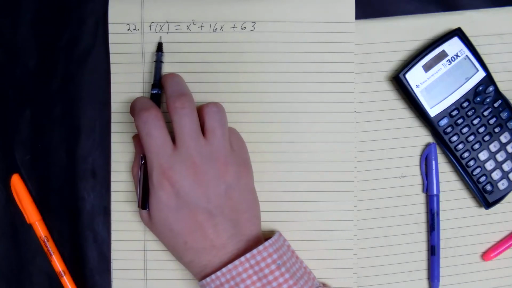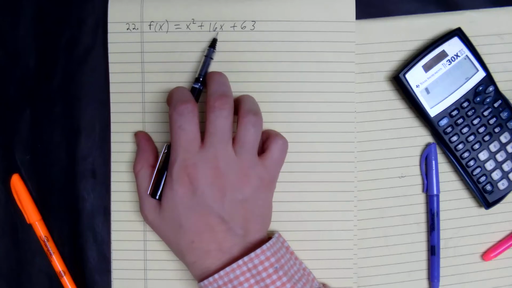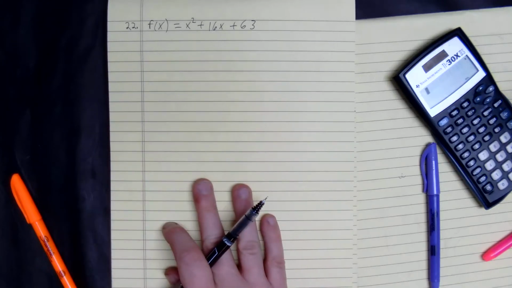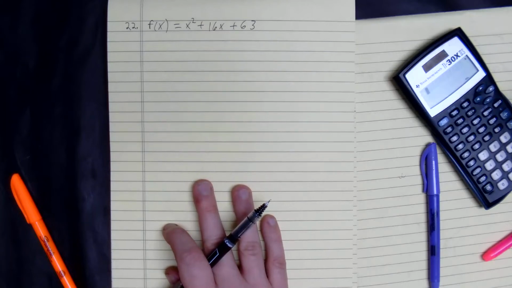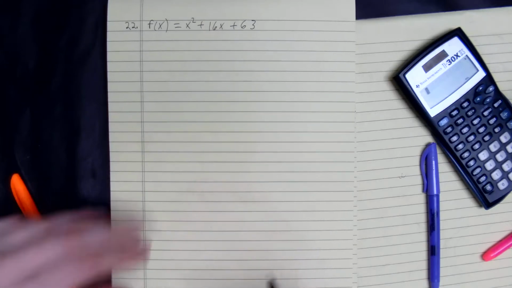We are going to convert this into vertex form. That's the goal of this. Our standard form is f of x equals x squared plus 16x plus 63. We're going to do this like we have been, just tweaking it a little bit because I noticed a lot of people were not converting back properly. So we'll keep f of x in it this time, because I think it may work better for us to see it.